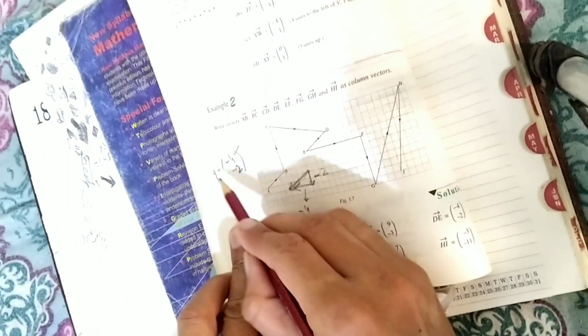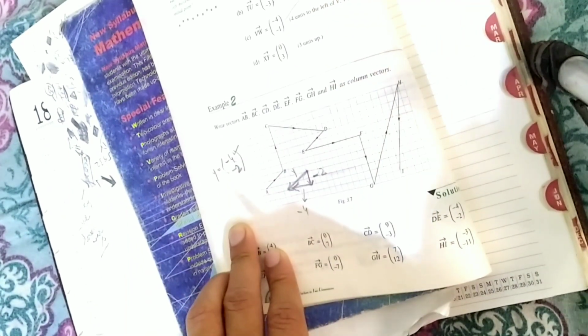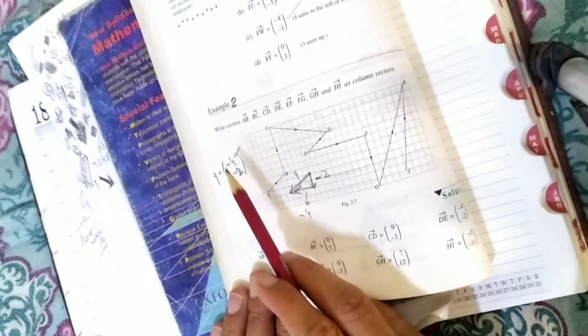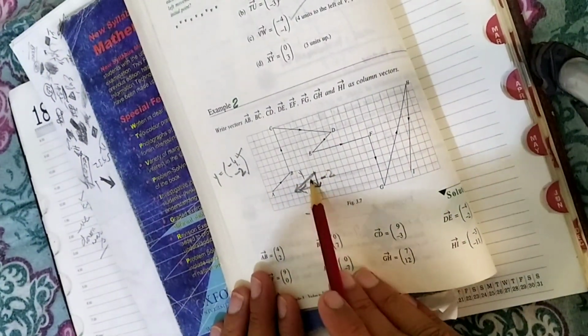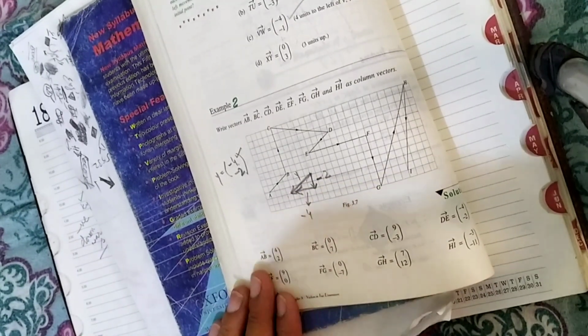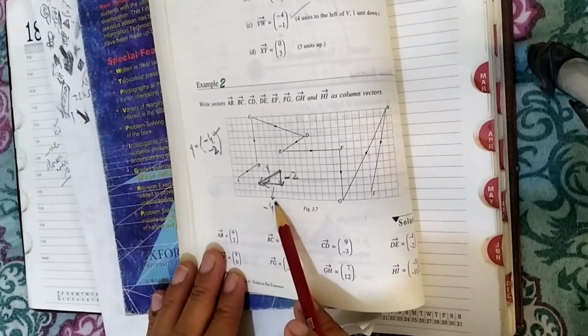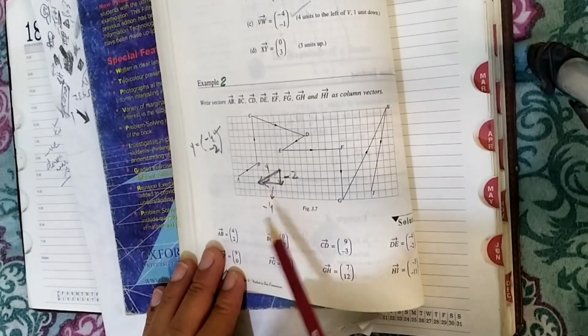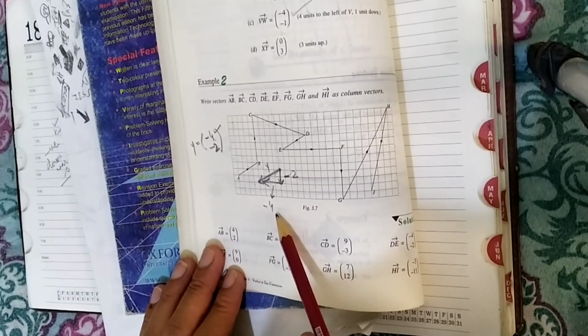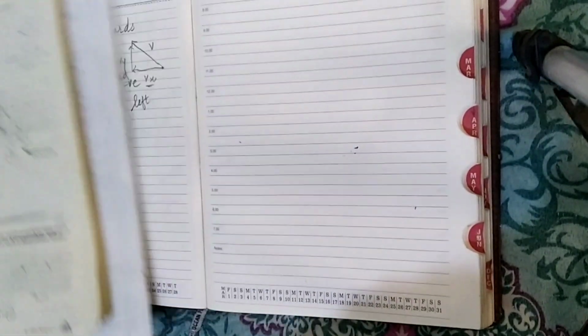This is, for example, the vector. Hope you people understand this concept, and you can draw any vector if you got this idea of how we can draw it. If you don't understand anything, you can also ask me in the comments. I will make a lecture on that issue.